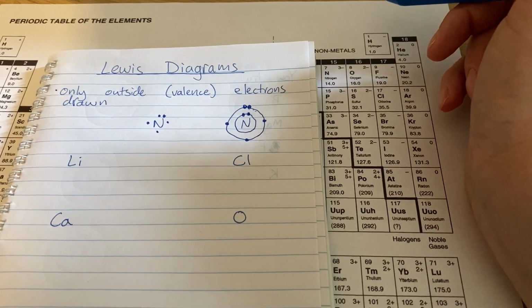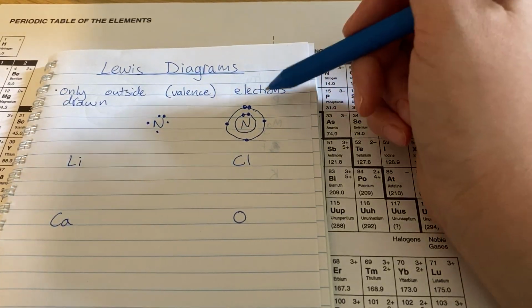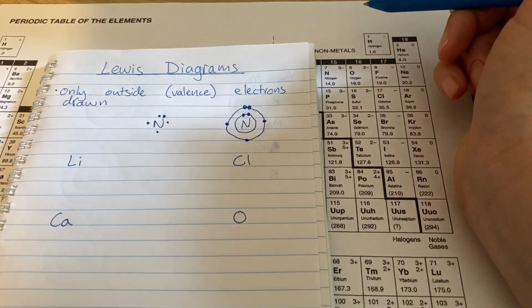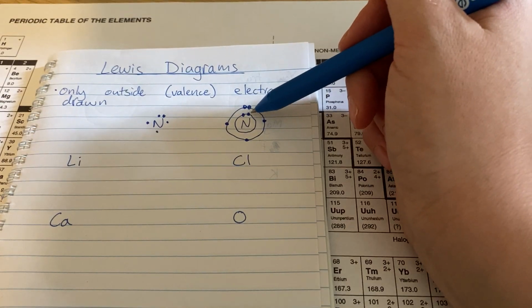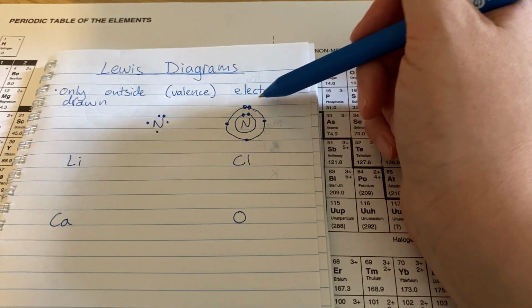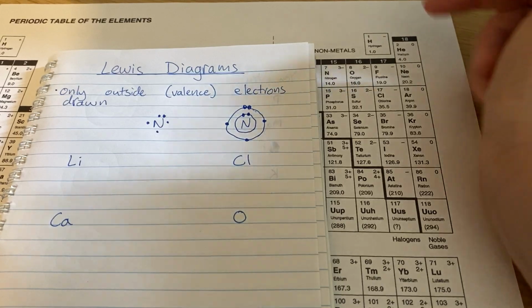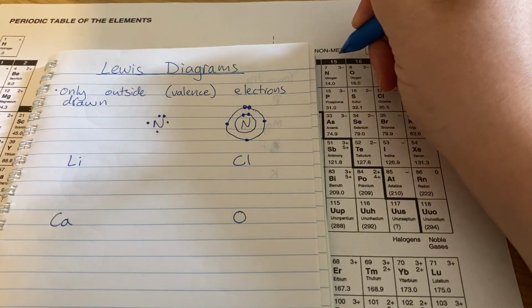The only tricky part is you have to figure out how many valence electrons there are. There's a couple ways of doing this. One, you could say, okay, there's 7 electrons, and I know that 2 go in the inside shell, so that makes 5 left over. Or there's a little sneaky trick way.